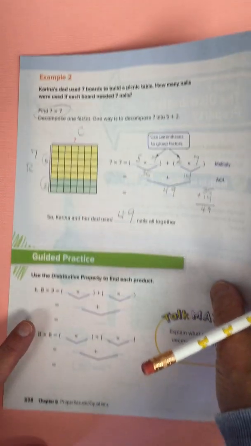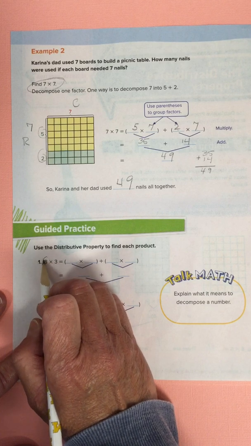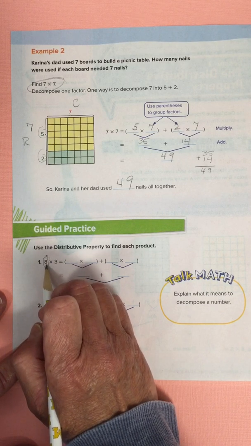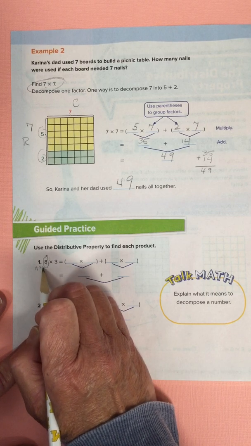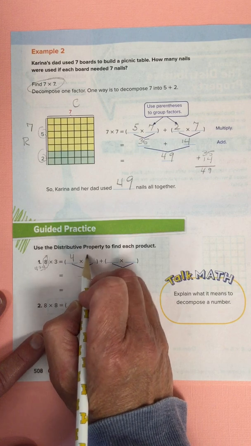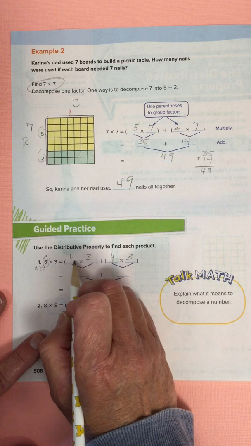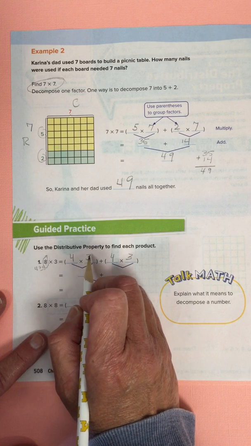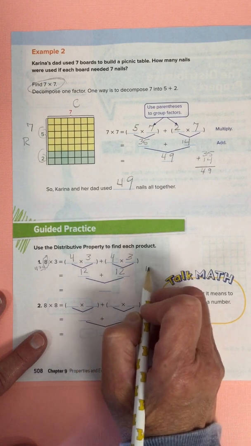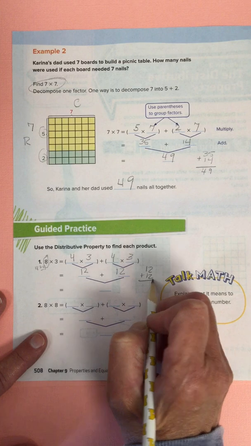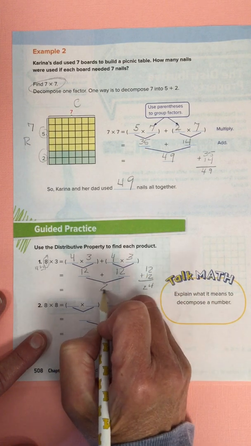Let's do the one at the bottom. Okay, distributive property. Now, just for the heck of it, I'm going to take this 8. 8's the bigger number. Let's take that one apart. Let's make it a 4 and a 4. So it would be 4 times 3 and 4 times 3. So 4 times 3, 3, 6, 9, 12. We know that's 12, and that's 12. So 12 plus 12 just becomes 2 plus 2 is 4, and 1 plus 1 is 2, 24.